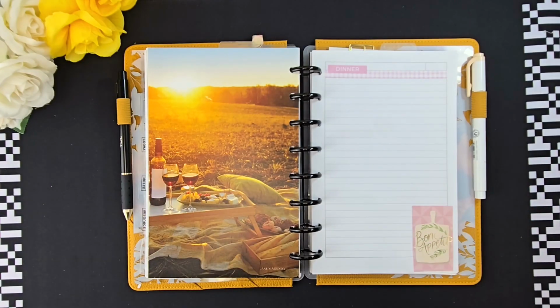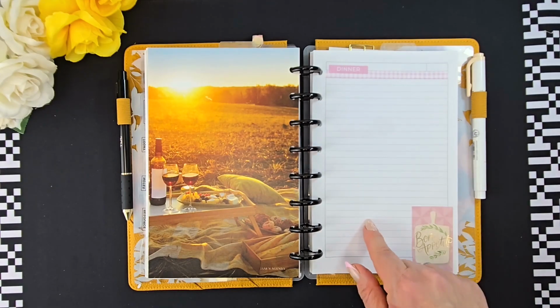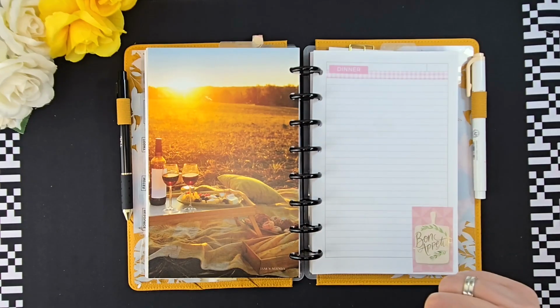I printed some recipes off that website. So I am going to go grab that, and we are just going to start to fill in this list just because I want to get it done. So I'll be right back.